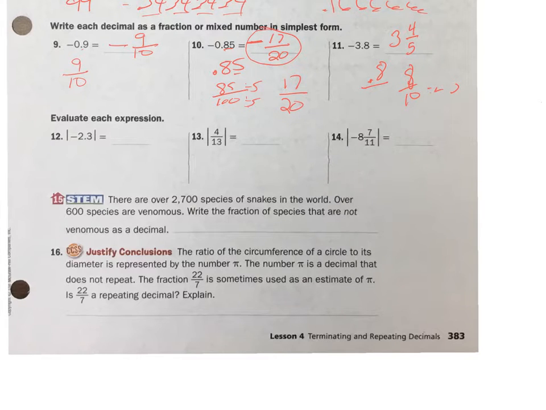Because I got 8/10, divided each of those by 2, and it got me 4 fifths. Now, it's negative here, so it has to be negative here.